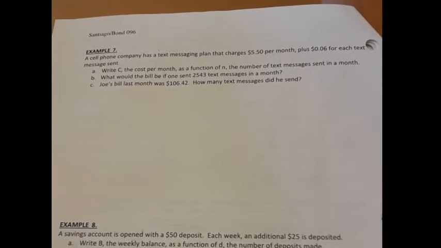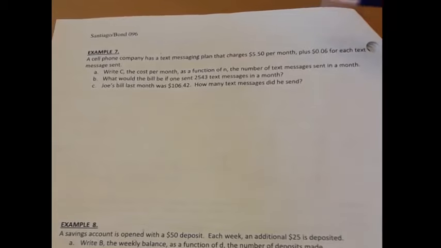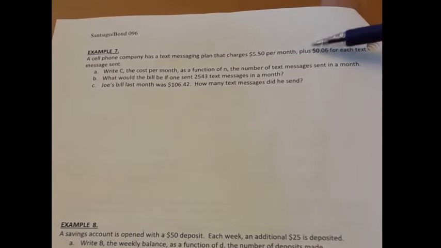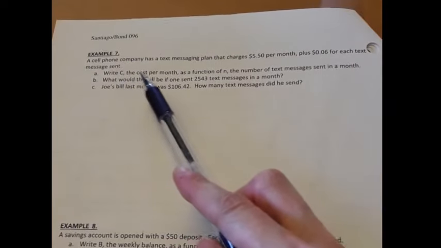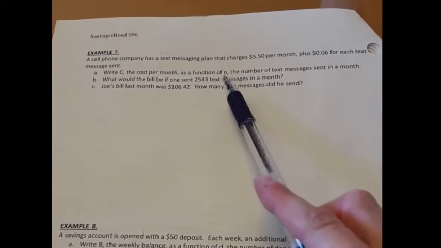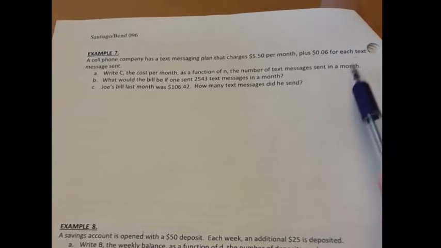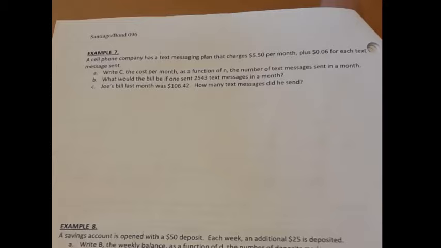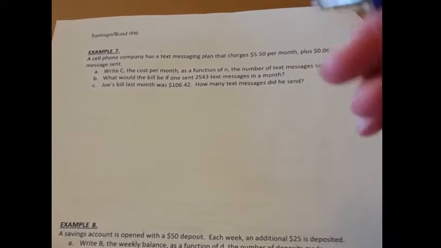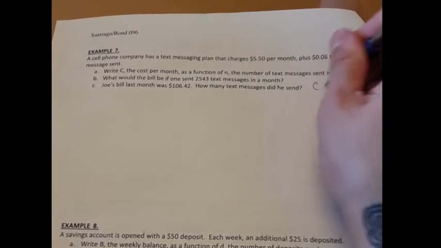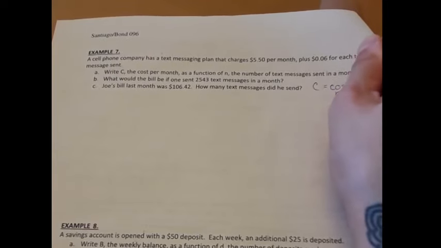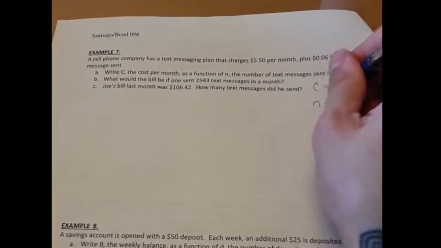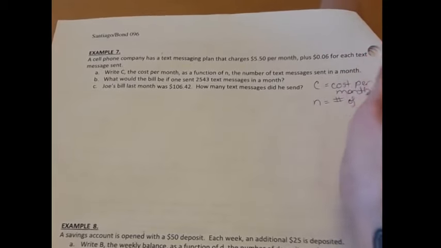A cell phone company has a text messaging plan that charges $5.50 per month plus 6 cents for each text message sent. We want to write C, the cost per month, as a function of N, the number of text messages sent in a month. So the first thing I'm going to consider is, let's write down what we know. C is the cost per month, and we know that N is the number of text messages.